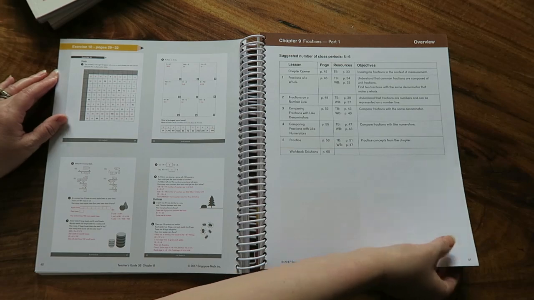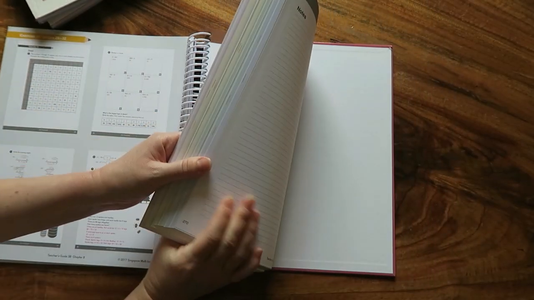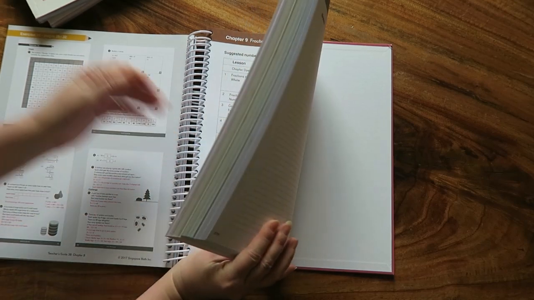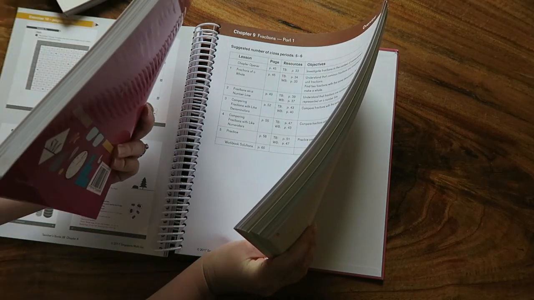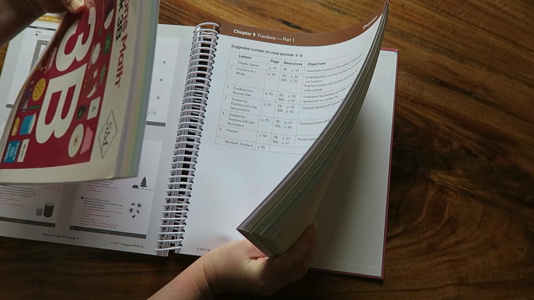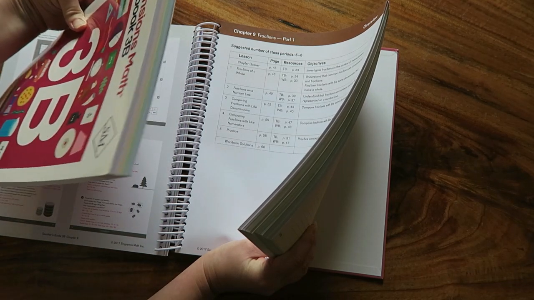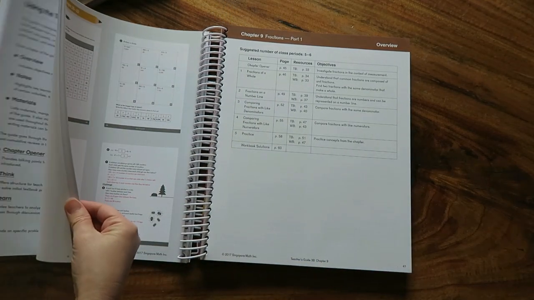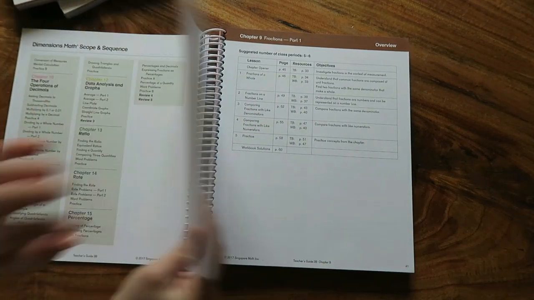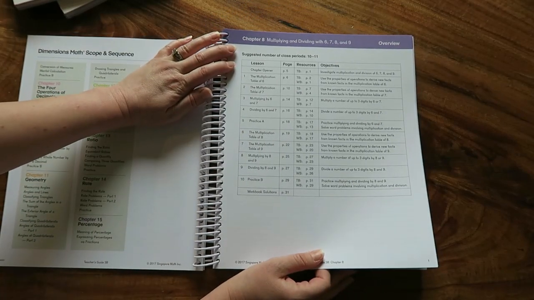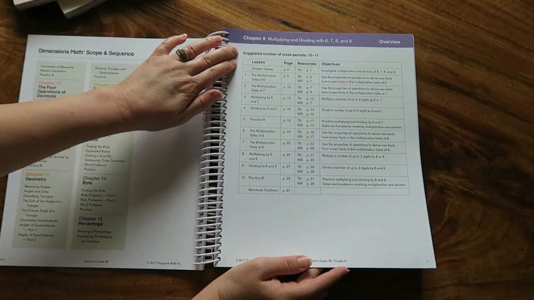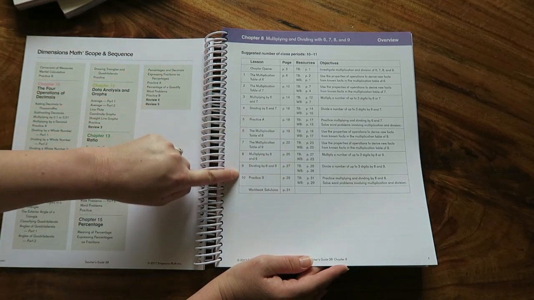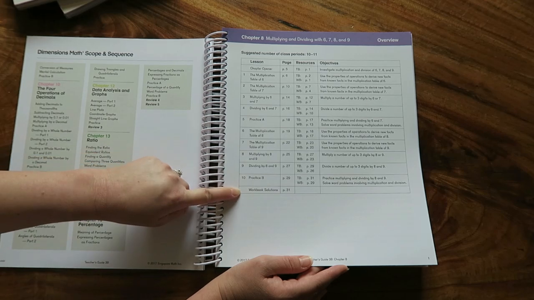Now, one thing I love about Singapore math is that you can see it's color coded. So every chapter has its own color, and it corresponds with the child's book as well. You can kind of see the colors. So that is actually really nice to have. Okay, so we saw that chapter 8 was all about multiplying and dividing, and I walked you through that first lesson pretty in depth, and then I just did a quick run through of those lessons and the workbook solutions.